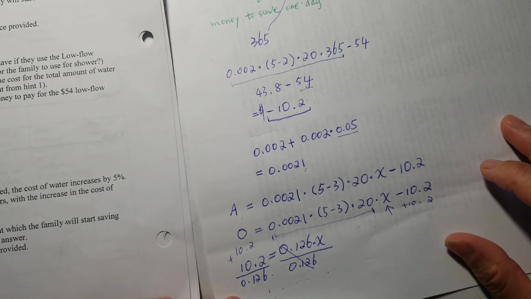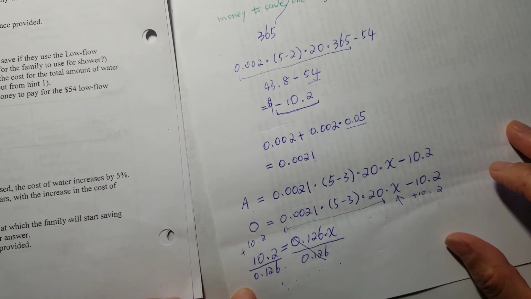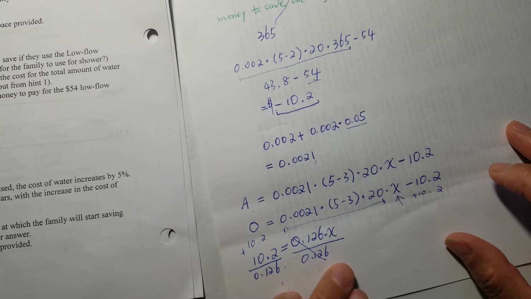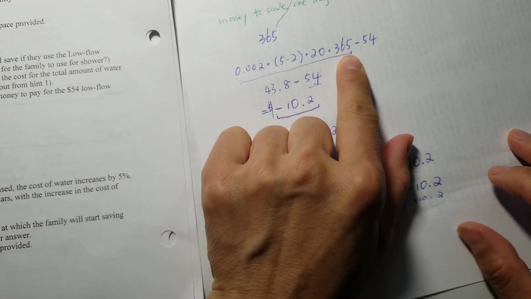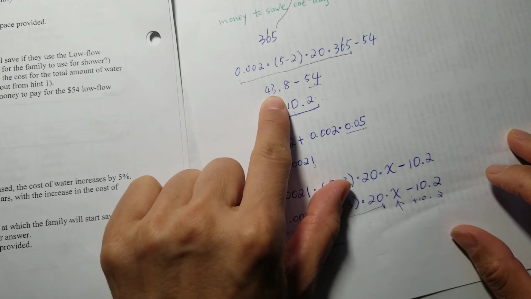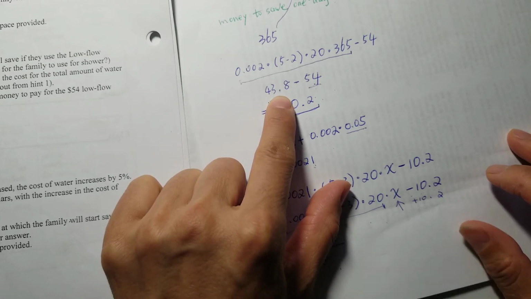Let me make a quick summary. Part B is talking about after 1 year, the price of water changed. So you need to find out the first year how much money the family saved using the new shower head.